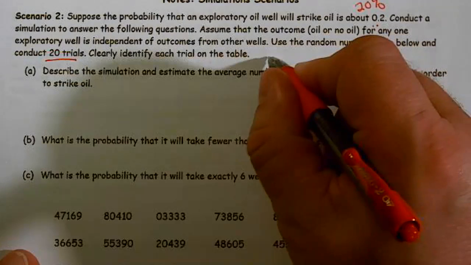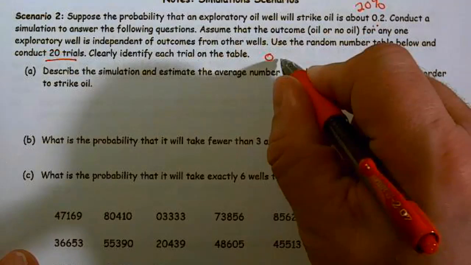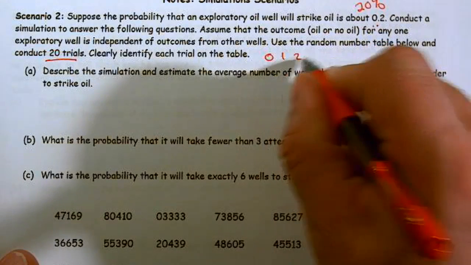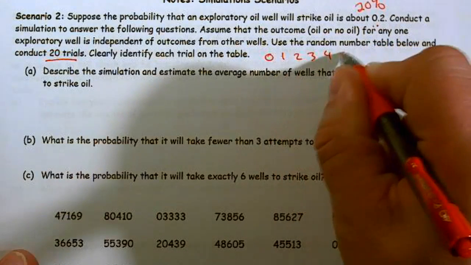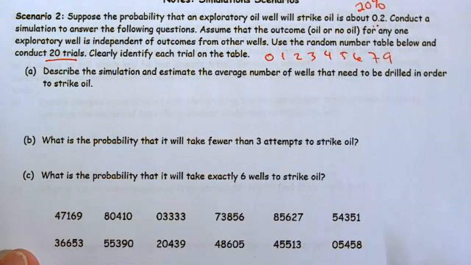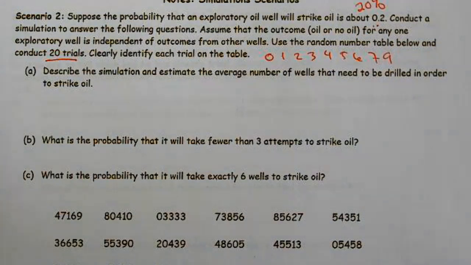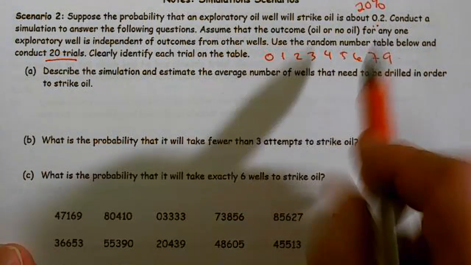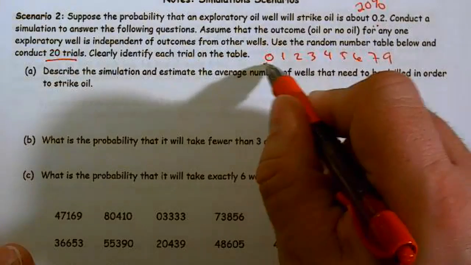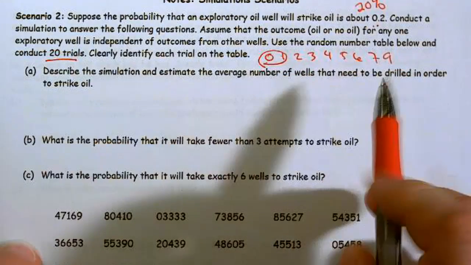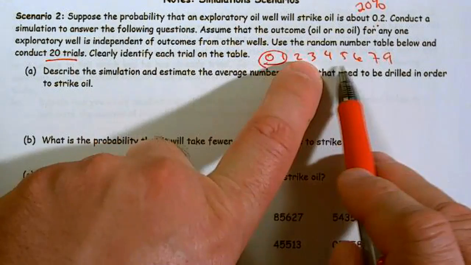I want to real quickly go back to the random number table. The random number table has the digits 0 through 9. Those are the numbers that are given. And if I can use one-digit numbers, it's easier than using two-digit numbers. Since I have 10 numbers, I need 2 numbers. I'm going to choose 0 and 1, but technically I could have chosen 1 and 9, or 3 and 6.